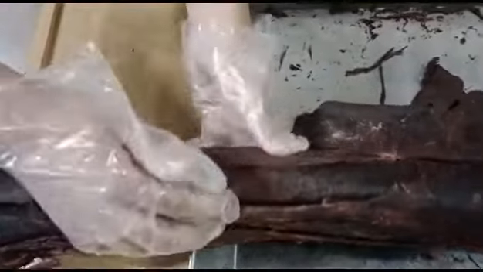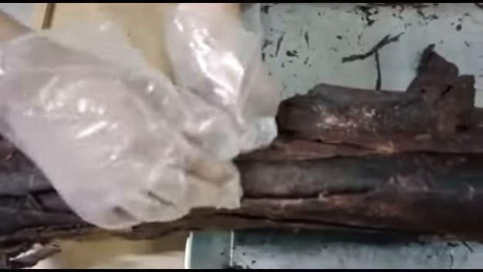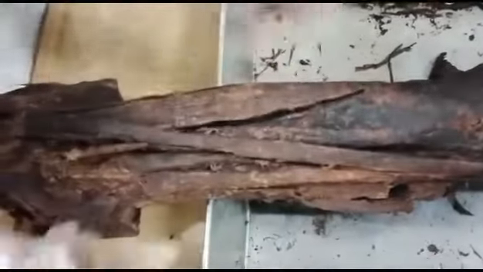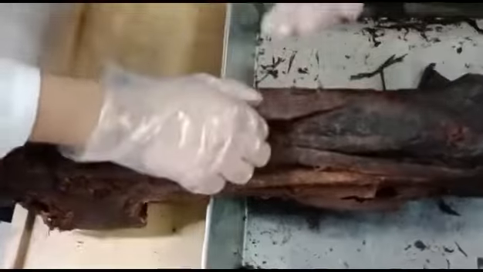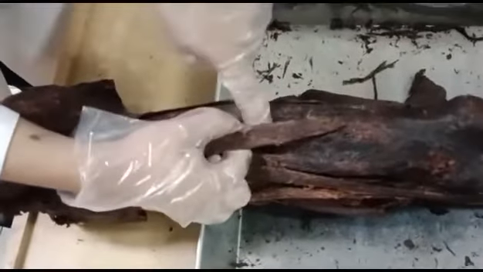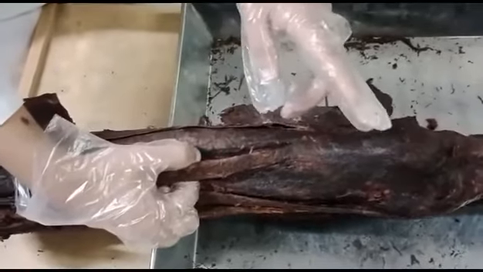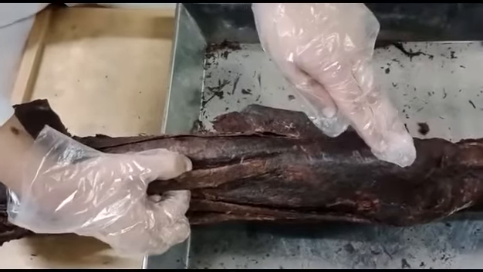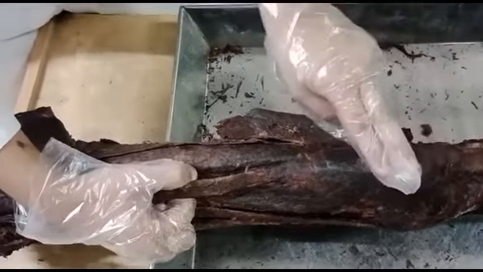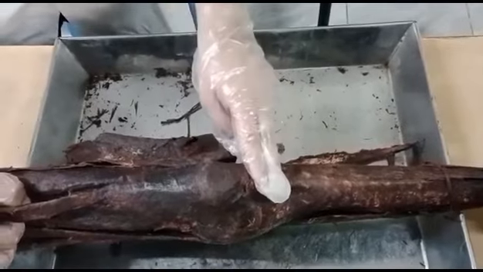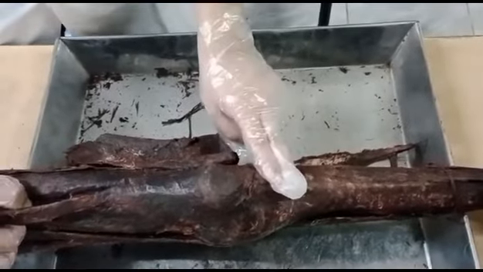This is the rectus femoris, and lateral to the rectus femoris is the vastus lateralis. Medial to the rectus femoris is the vastus medialis, and if you flap the rectus femoris, there is vastus intermedius. The tendons of these four muscles get inserted into the patella via the quadriceps tendon, and then via the patellar tendon get inserted into the tibial tuberosity.